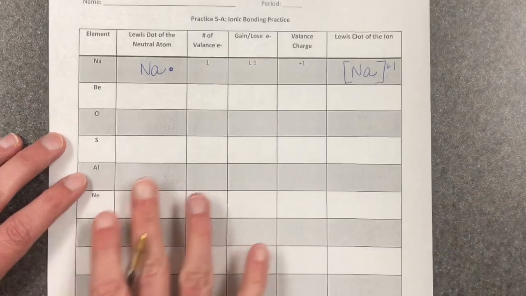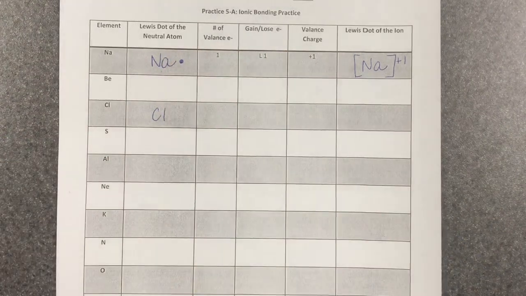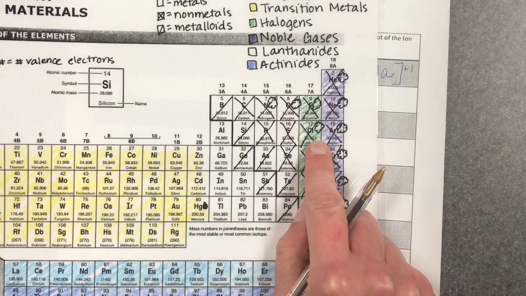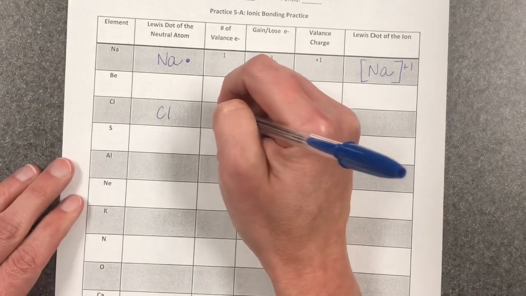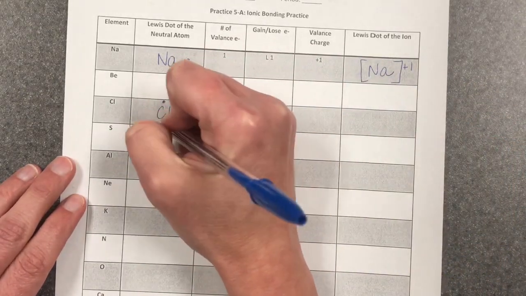So let's try another one. We can do this with chlorine. Chlorine on the periodic table is a halogen. It's in group 7A, meaning it naturally has 7 valence electrons. And I would draw the Lewis dot structure with 7 dots.